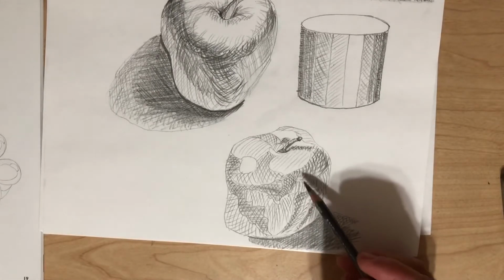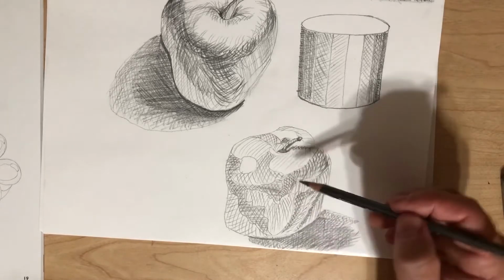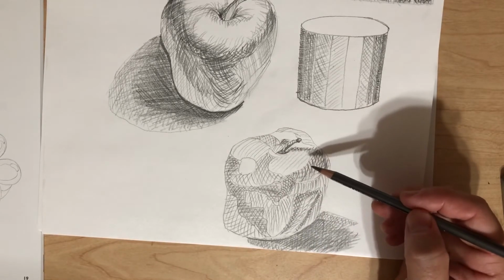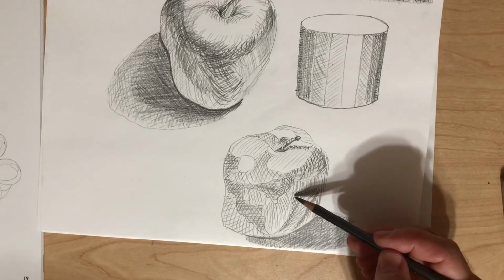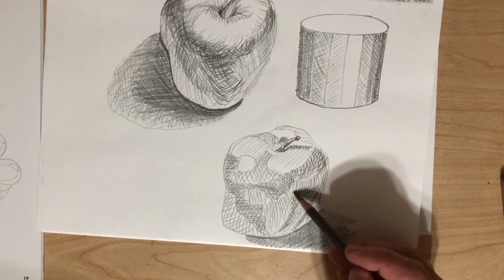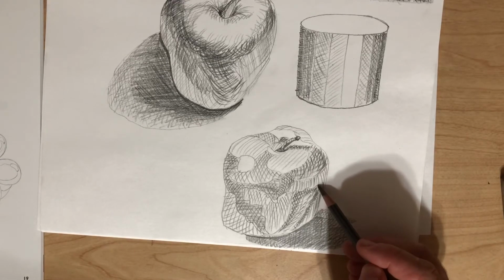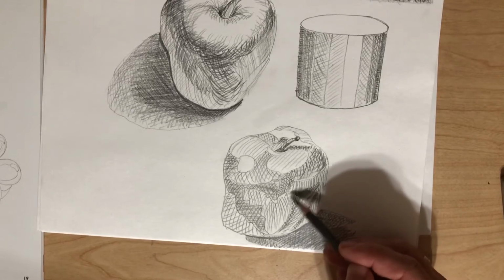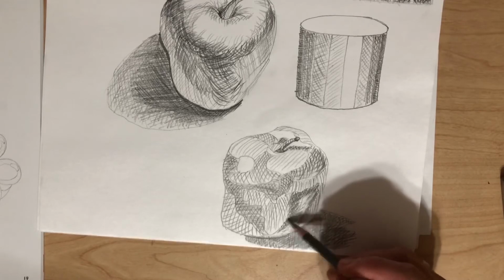Okay, now I want to darken some of these central areas a little more to make the darks and lights a little more pronounced.